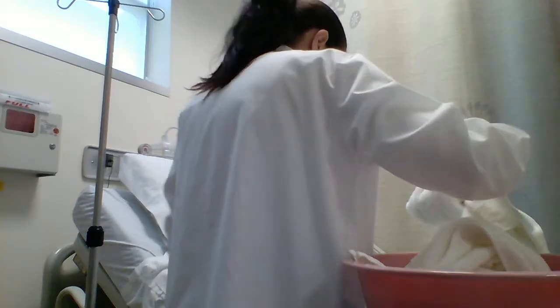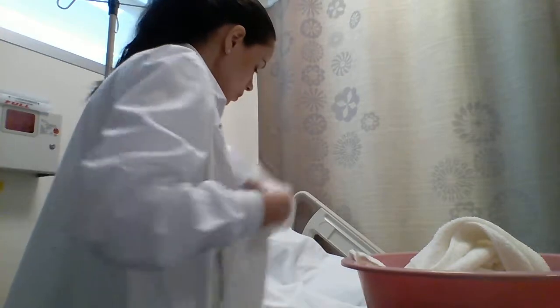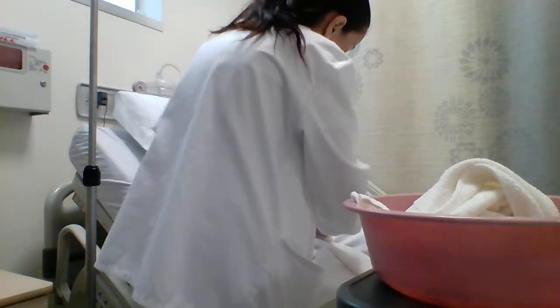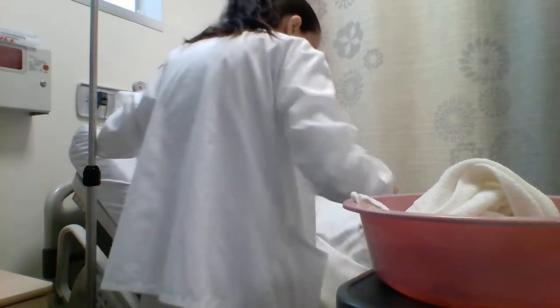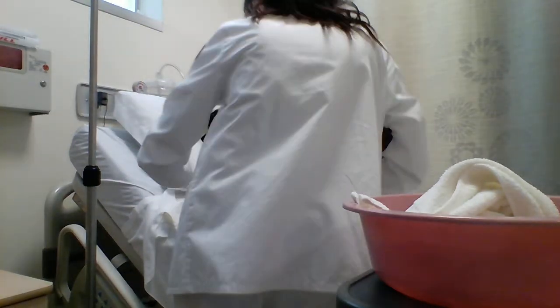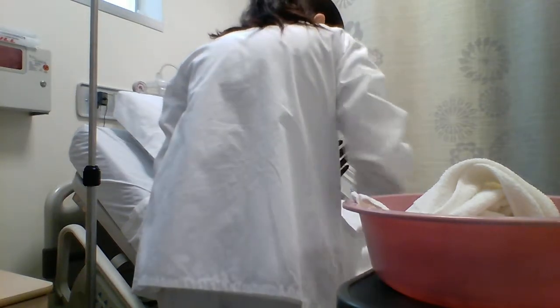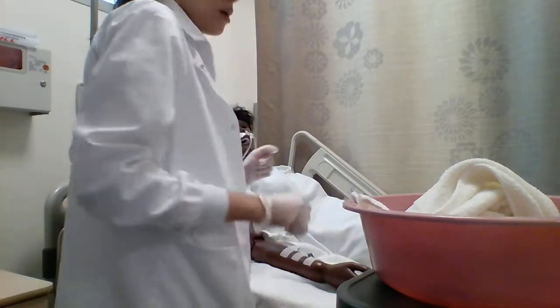So the arm, you would just put a towel at the bottom of the arm. Here. And you would remove the bath blanket, just like that. And again, you would be careful if there's anything connected to the arm, like an IV bag. Just make sure you put the towel so that if any water drips, it would fall in the towel. You don't want to wet everywhere.